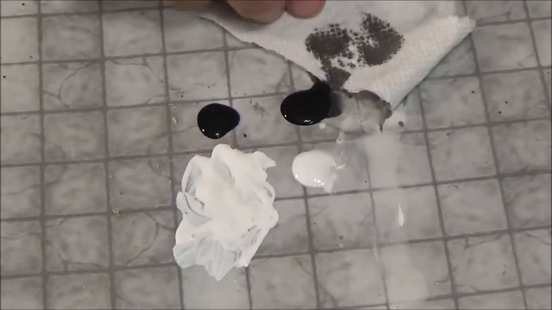We've basically broken up this paint to the point where all we would have to do is take a piece of paper towel, just dab it once, and look, it comes right up. You can't do that with a thick paint.